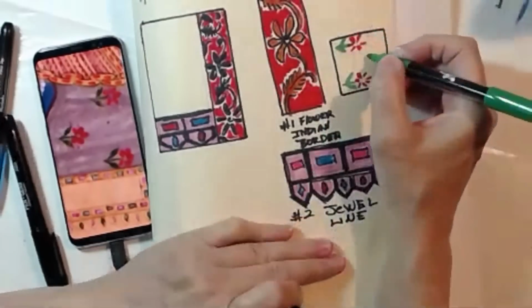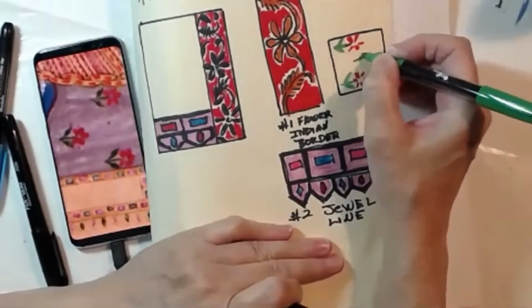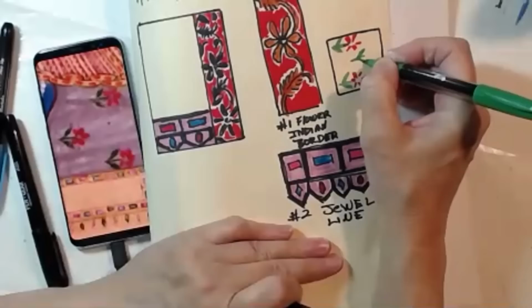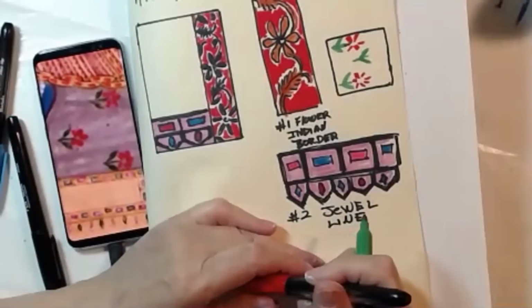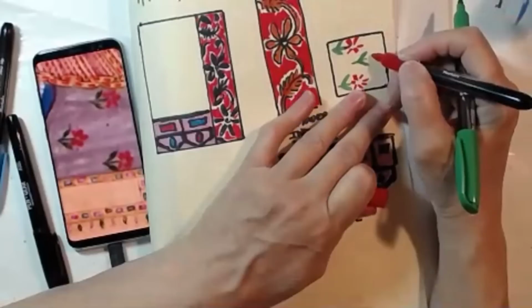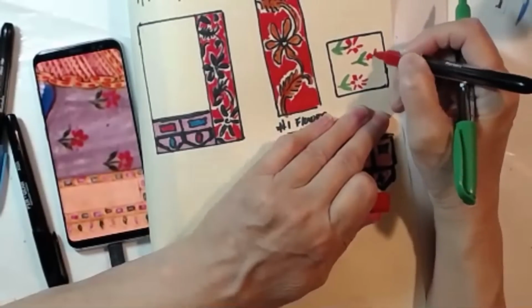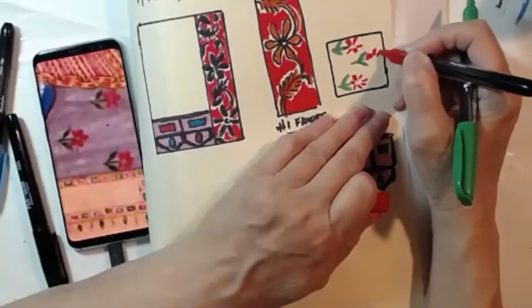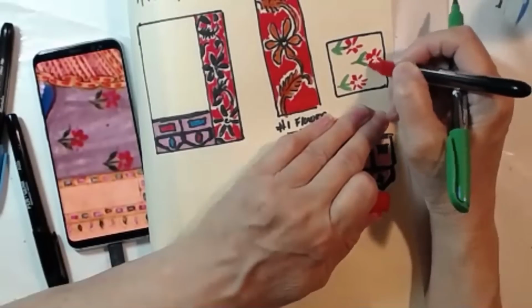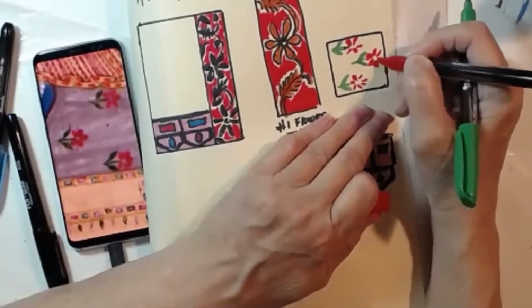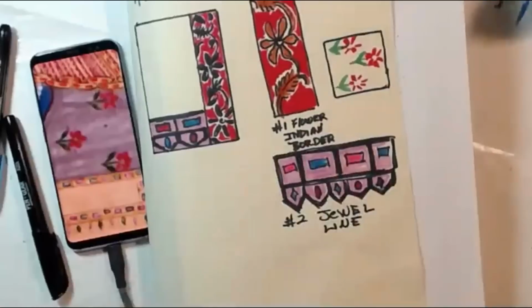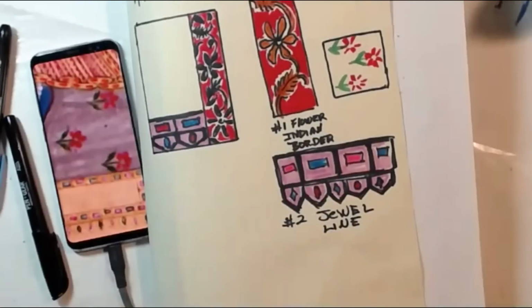And then there's one in here. Like that. And here's the red. Whoops. That way. That's going to be a fat petal, but that's okay. Like that. That's all there is to it.